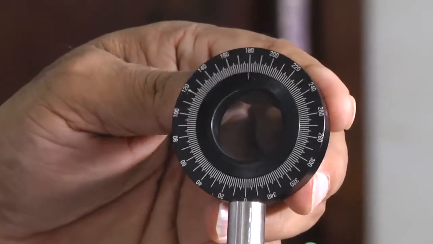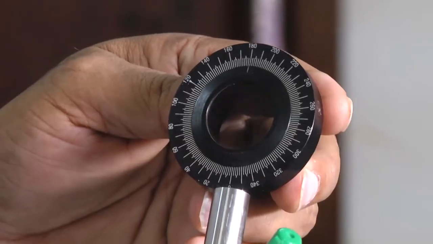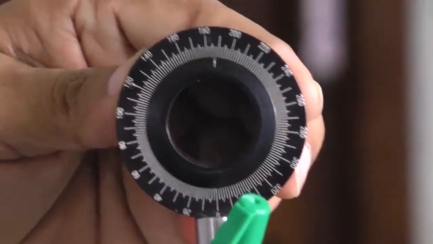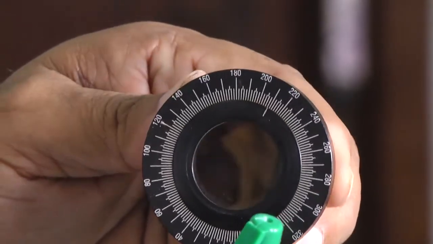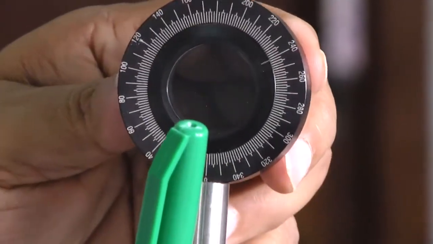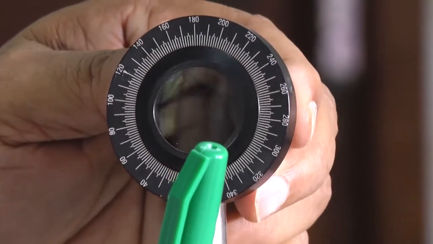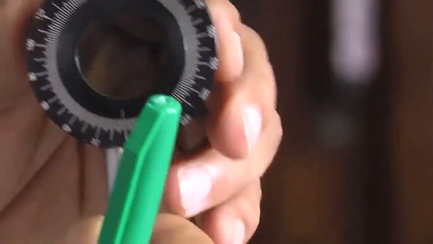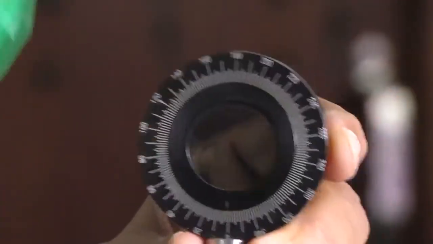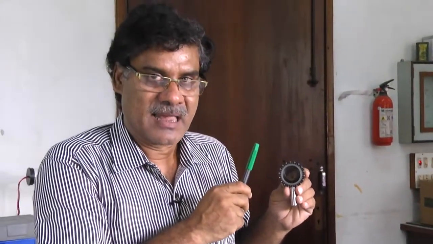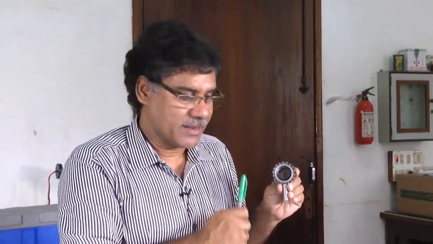Now it is at 180 degree. This way I can get one complete rotation. I have an arrangement here to rotate the optics axis, and that angle I can measure.